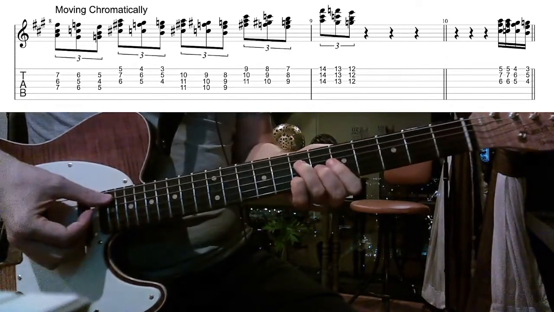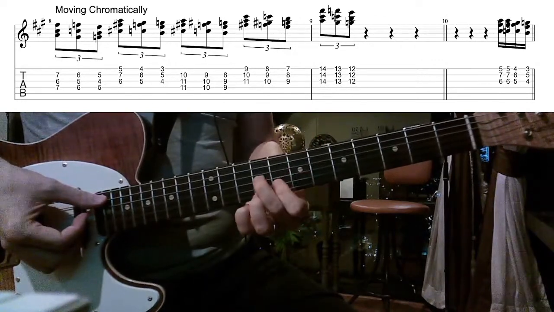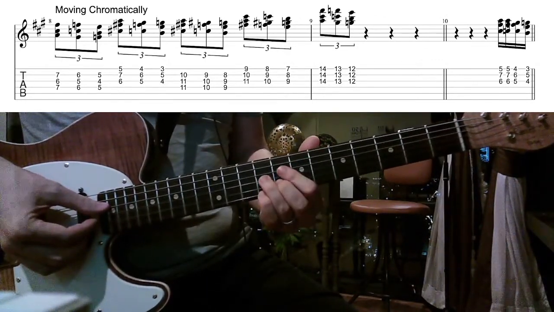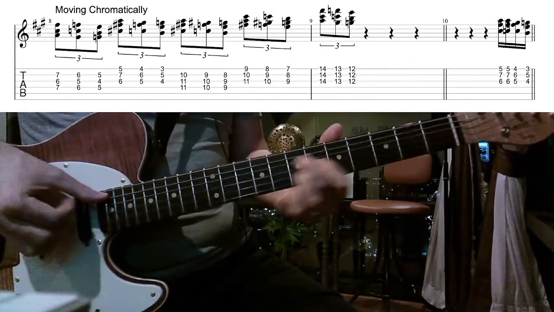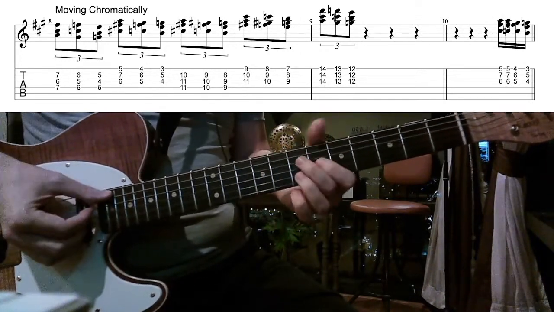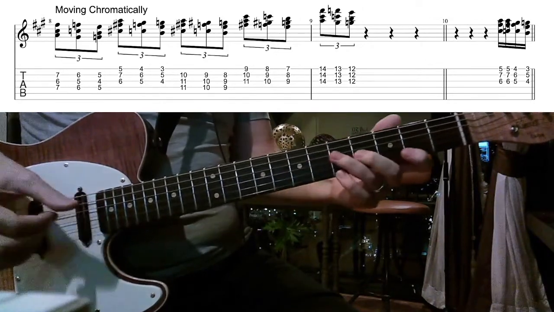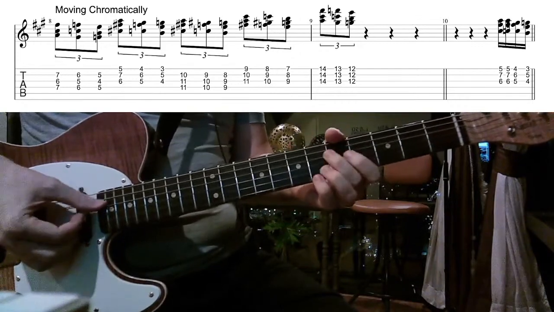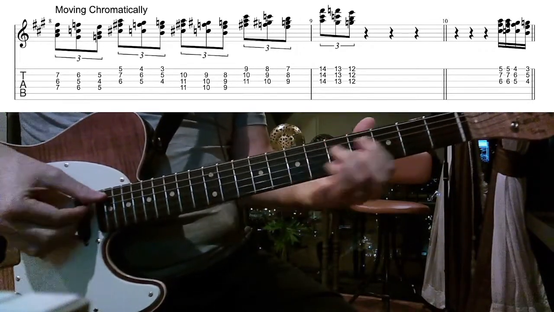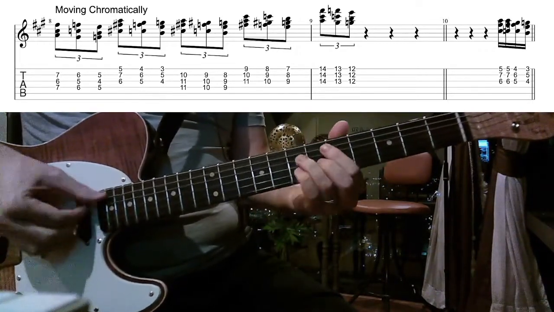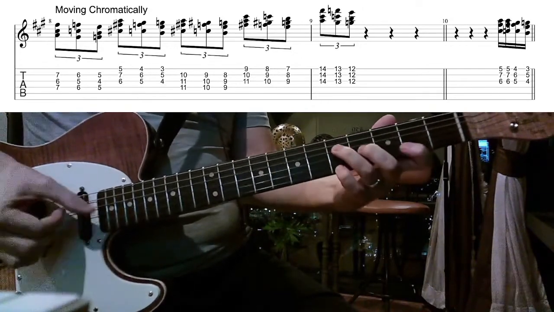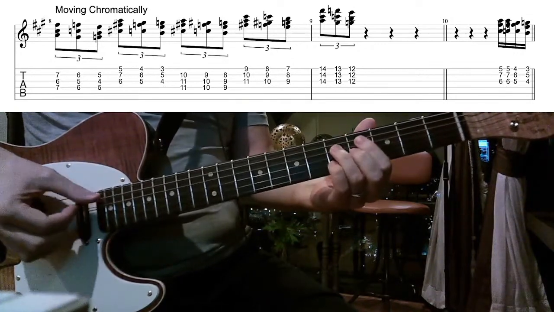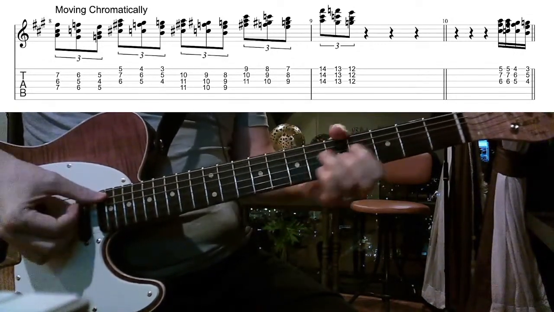Okay, so I did a lot of things like, all right, that's just the 6/9 going up to that 7th chord right there. And I did it chromatically. I put a little chromatic movement in there. That's all that is. Again, 6/9, 7th.